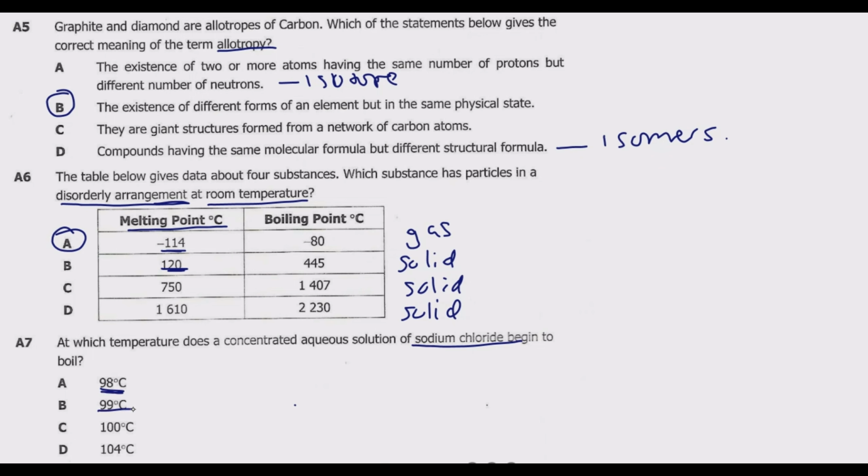This one is below water, it can't happen. Then this one is just at the boiling point of water, which is 100 degrees Celsius. So it has to be above 100 degrees Celsius. So it will be D. D is the correct answer. Just know that ionic bonding has a strong force of attraction between positively and negatively charged ions. Hence they have higher boiling and melting points.